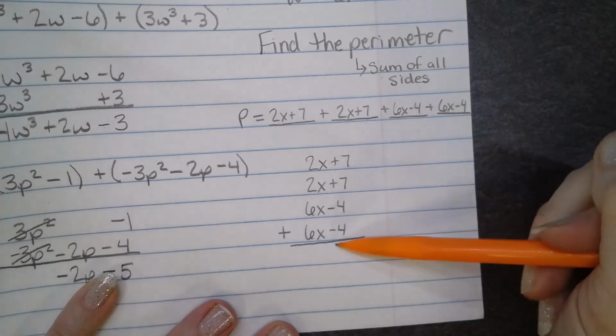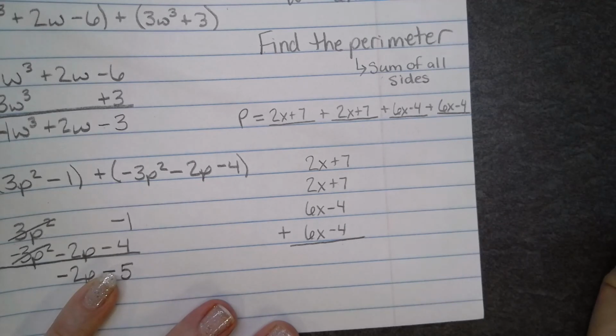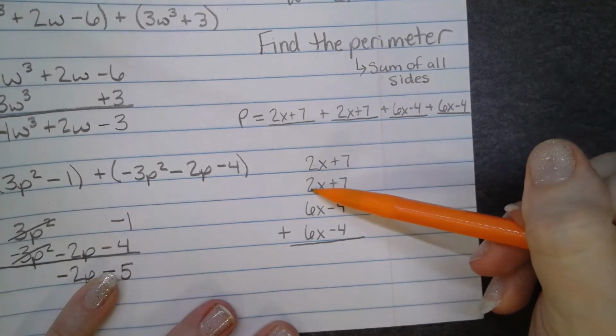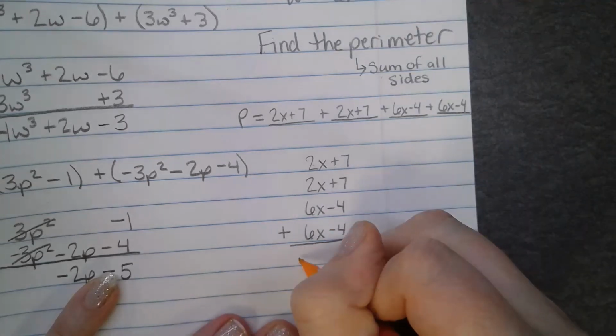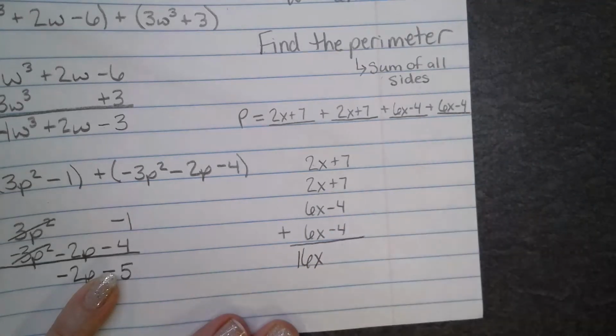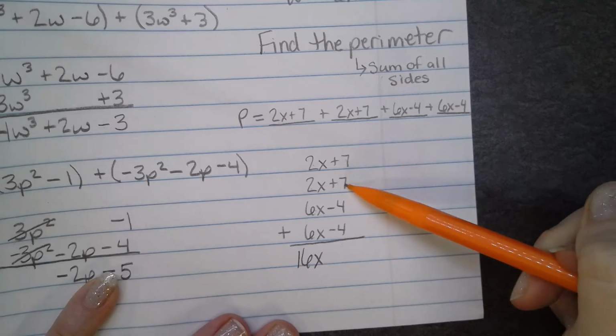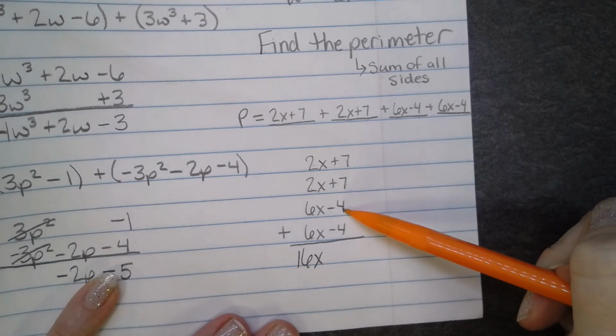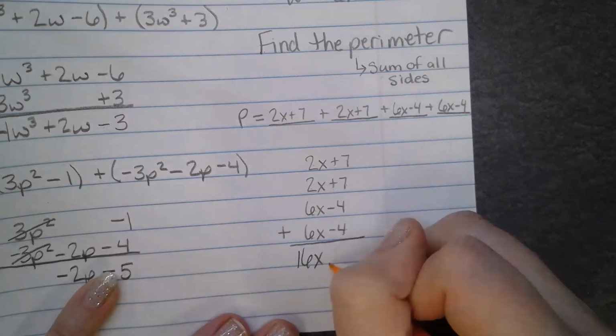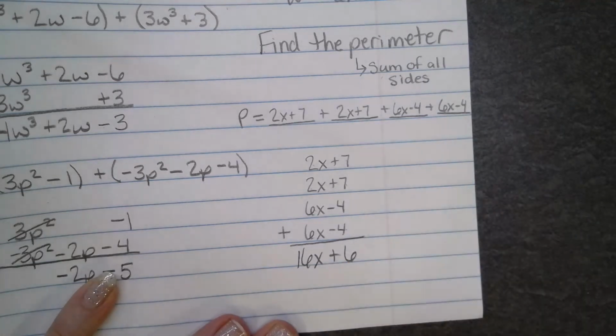Writing it vertical is not necessary. 2 plus 2 is 4, plus 6 is 10, plus 6 more gives us 16x. 7 plus 7 is 14. Take away 4 is 10. And take away 4 more, we have 6. So the perimeter of that rectangle would be 16x plus 6.